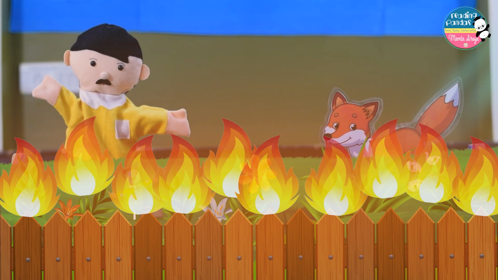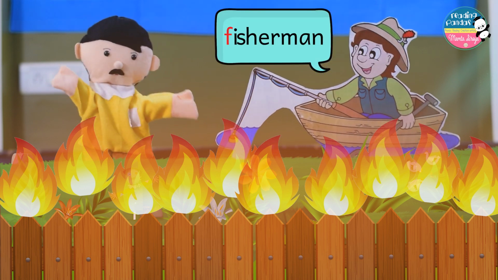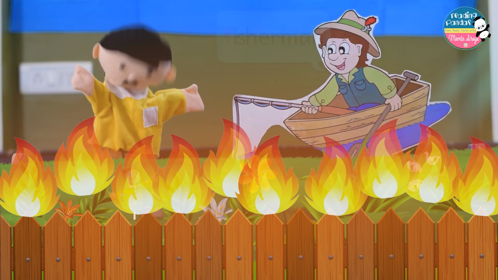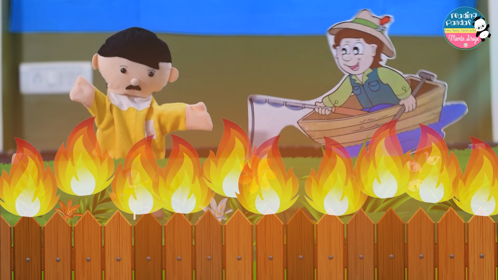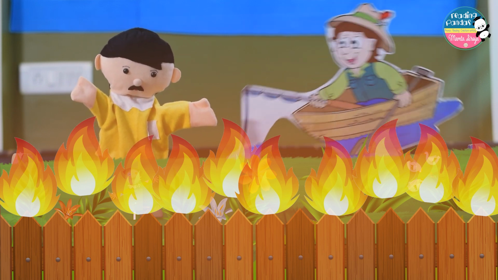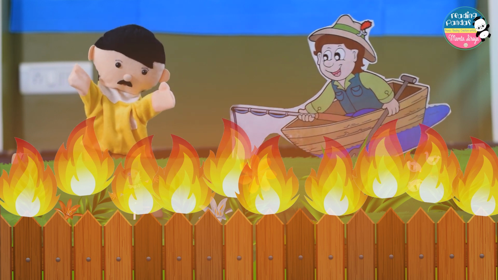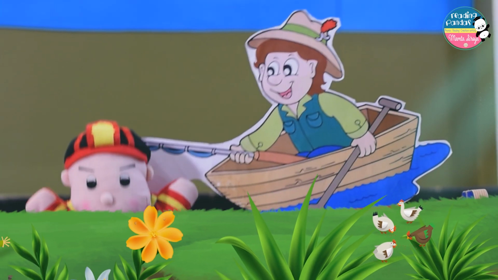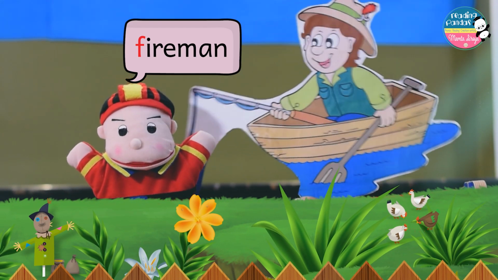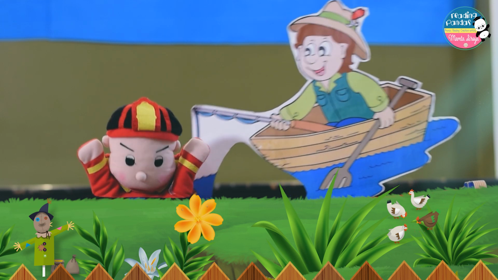But soon, a fisherman, Fido, was passing by. Hey, Fido, could you please help me? There is fire. Could you please call the fireman? Of course. Let me quickly go and call the fireman. Please help us, please, soon. So, Fido the fisherman went to call Freddy the fireman. Freddy the fireman, there is fire. Could you please come soon to Fanny's farm?